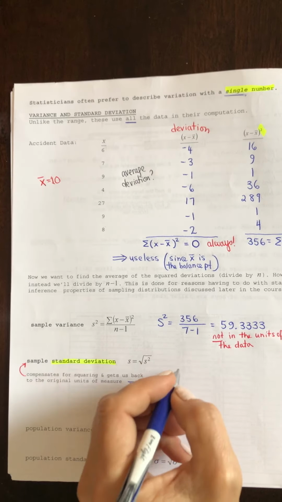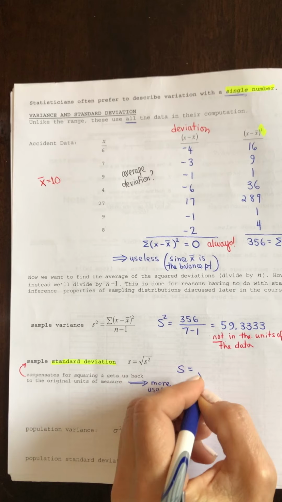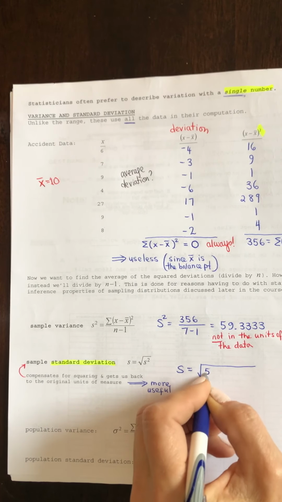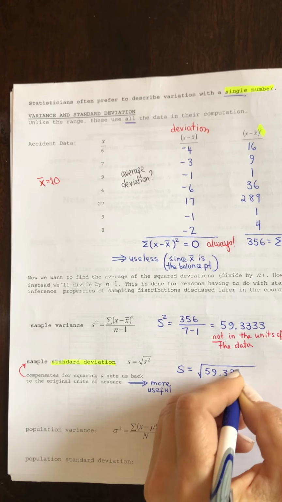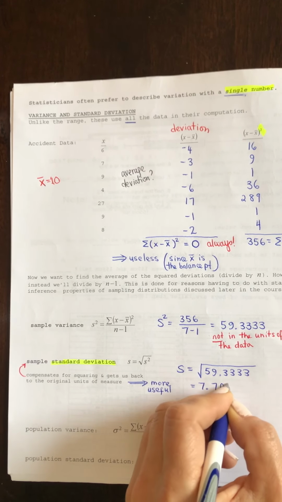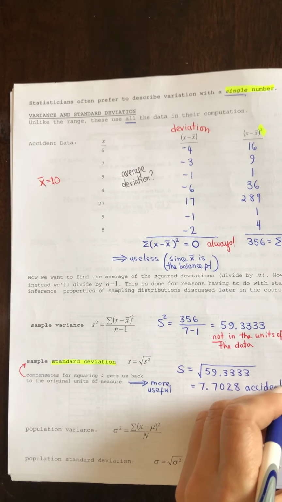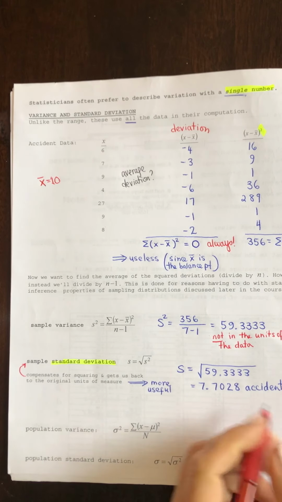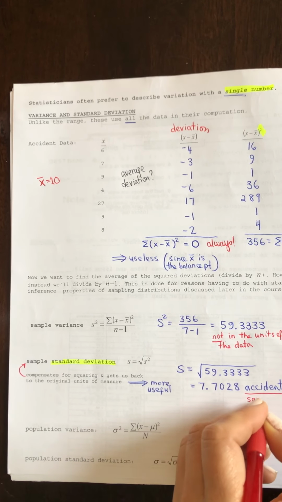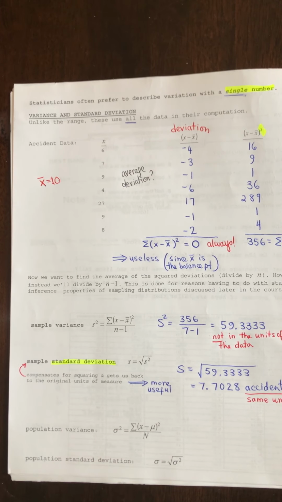So the standard deviation, which is just the square root, is going to be the square root of 59.3333, which gives us 7.7028 accidents. So now we are in the units of the original data. This gives us the same units, and we can talk about accidents. So we're in the same units as the data, and for that reason, it's more useful.